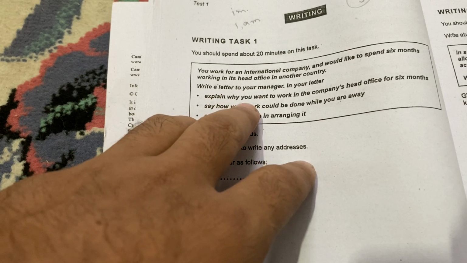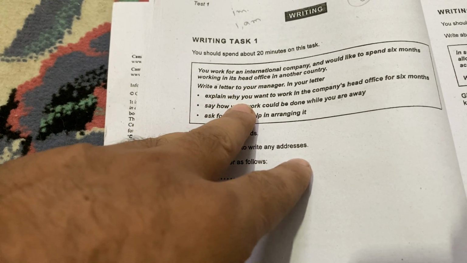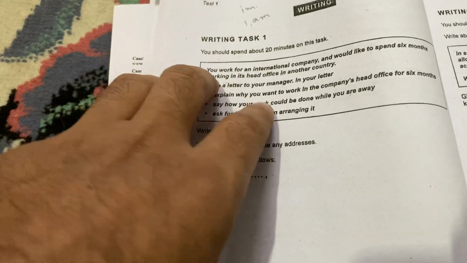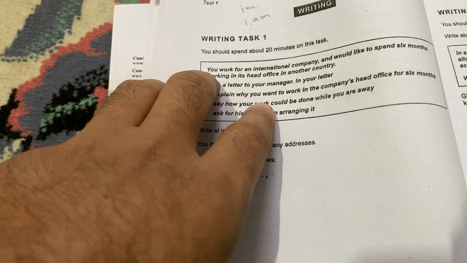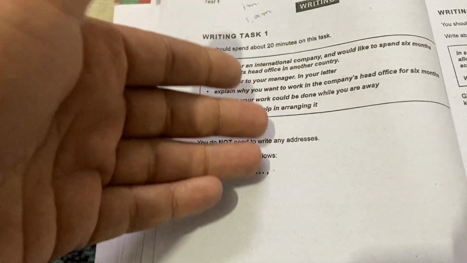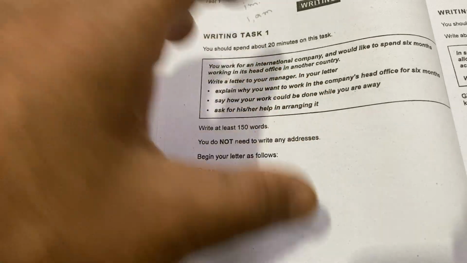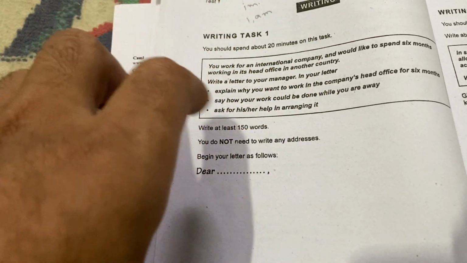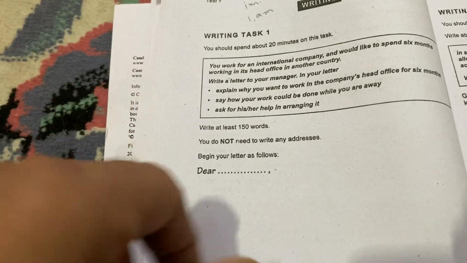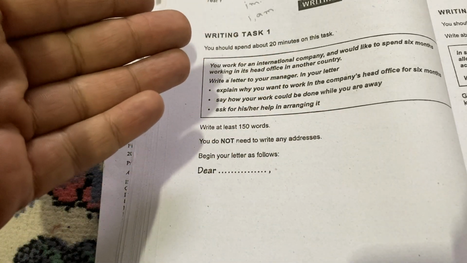So in this case, for general training, you are asked to write a letter, sometimes a formal letter, sometimes an informal letter. While in academic, you will be asked to write about a bar graph, a chart or pie chart, a process, a diagram. You would be given it here, and you will describe what's going on. Okay, in this situation we have been given a letter, so we have to write a letter.